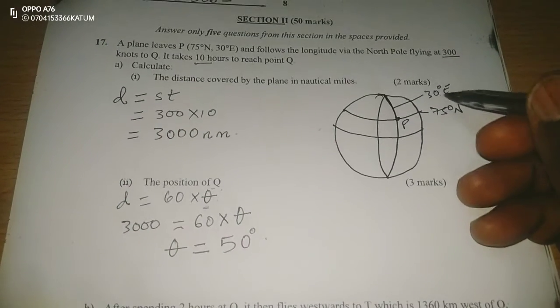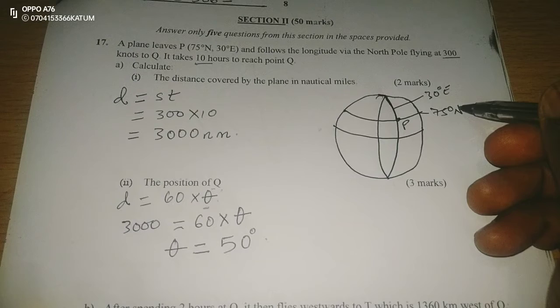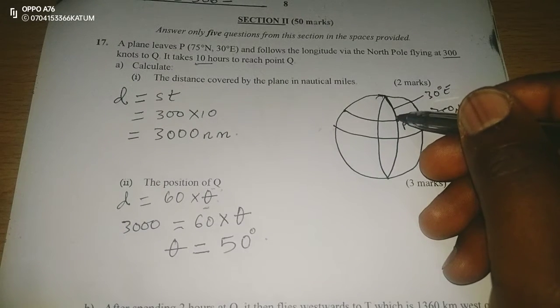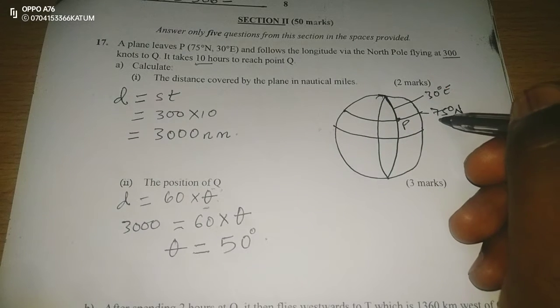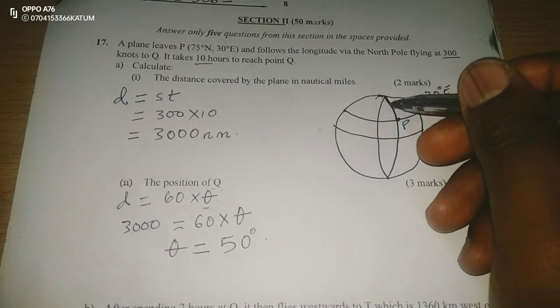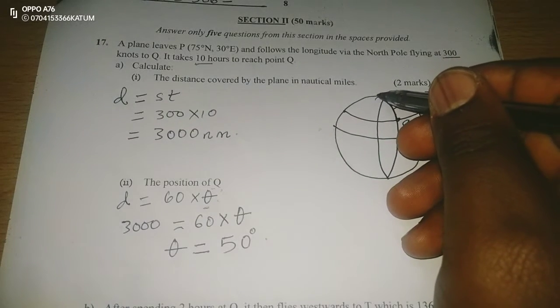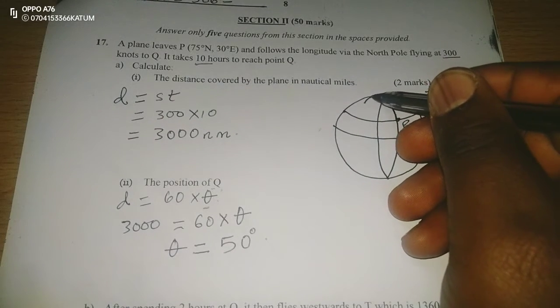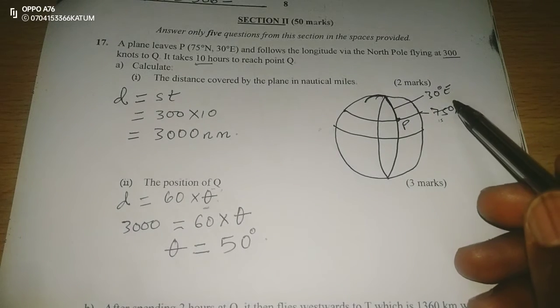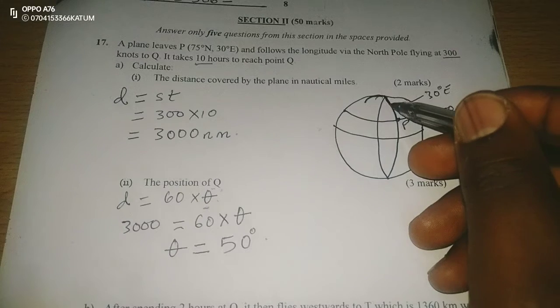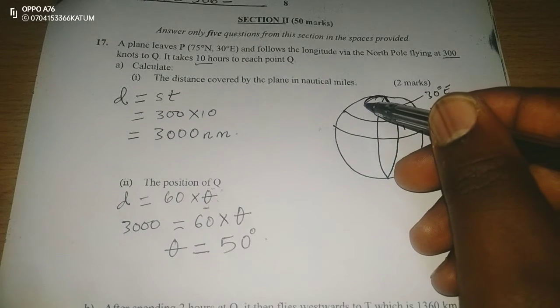So from 75 degrees north, 50 degrees upwards, we will first cover the 15 degrees remaining so that we reach the North Pole. Then we continue downwards for 35 more degrees.